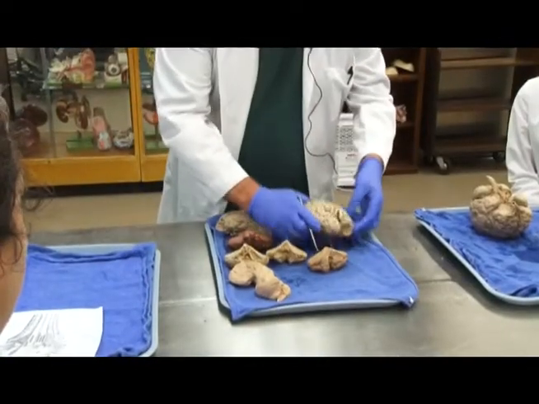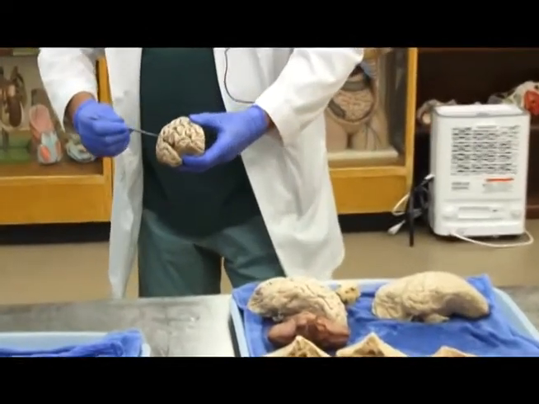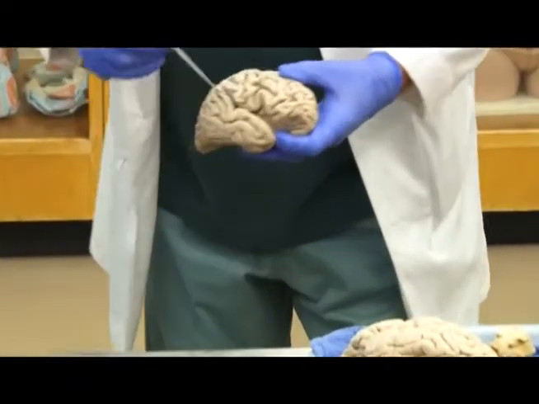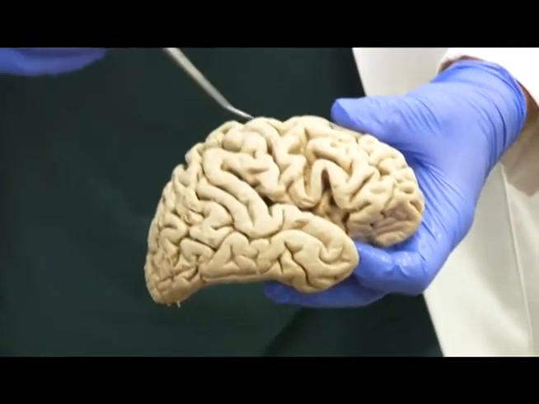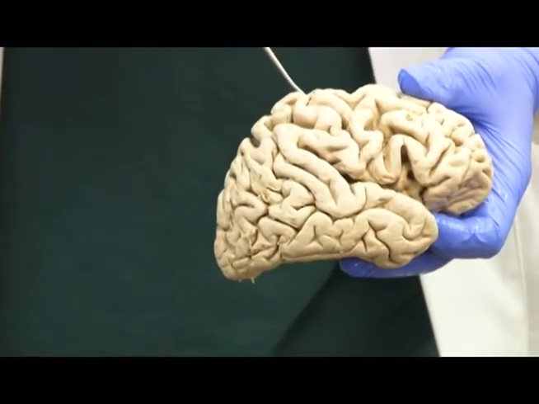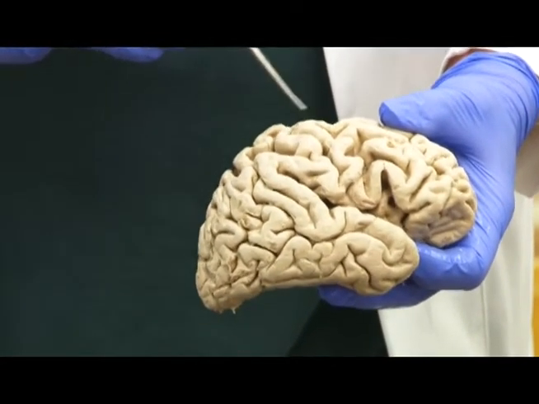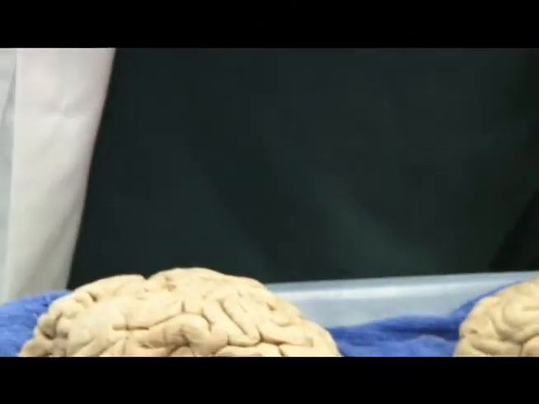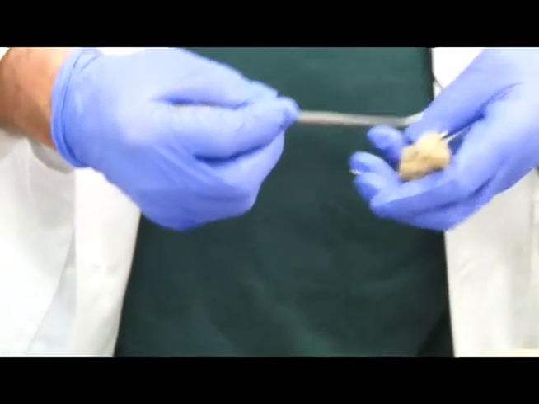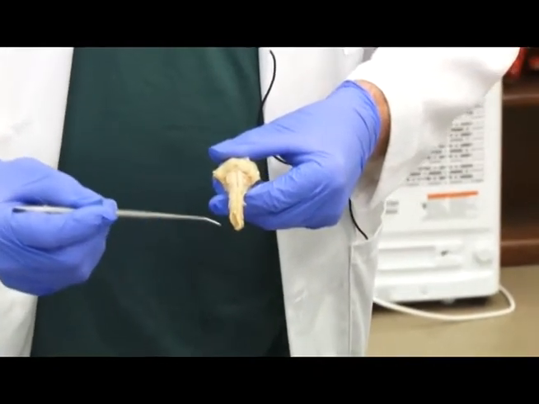So here's the central sulcus again. Central sulcus right here. Starts on the inside and goes down. So this is the precentral gyrus. And this is the postcentral gyrus. The precentral gyrus is motor. It's Brodmann area number 4. And it gives rise to the corticospinal tract, which goes down, down, down through the midbrain, through the pons, and shows up in the medulla as the pyramids, also called the corticospinal tract.